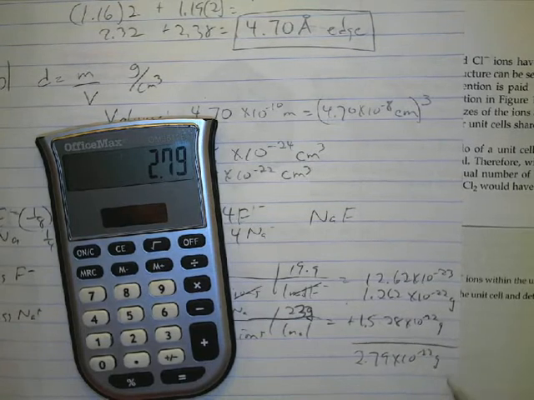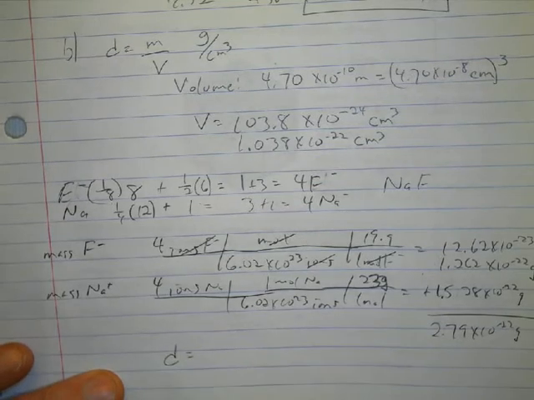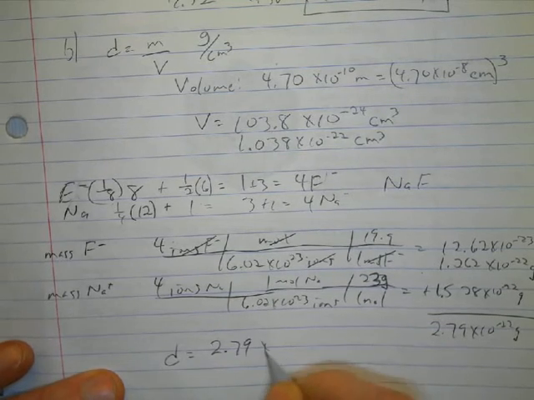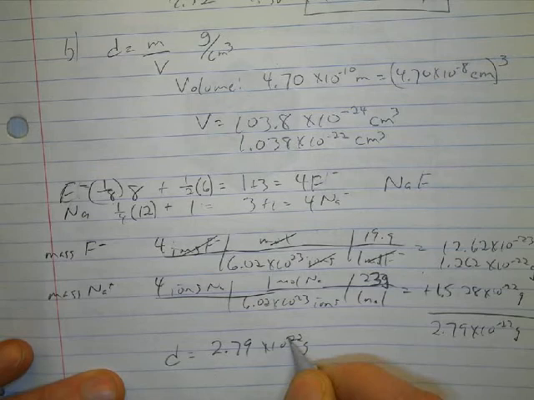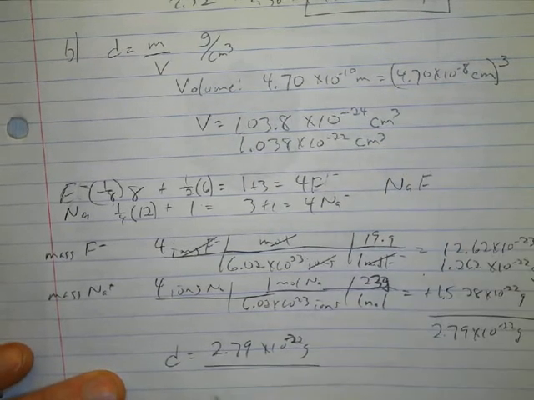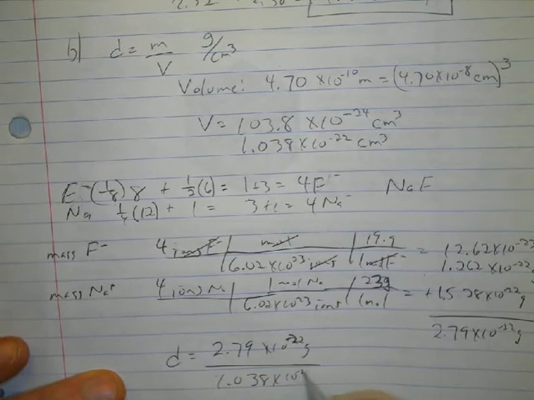This is one thing that I always preach, that you think about what your unit for density is, and the unit for density is grams per cubic centimeter. So there's my grams, 2.79 times 10 to the negative 22nd grams, divided by the volume, 1.038 times 10 to the negative 22nd cubic centimeters.